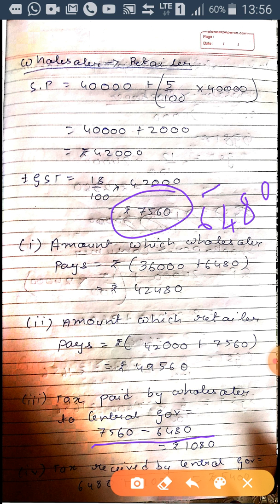You're understanding the point now? How much does the wholesaler pay? The wholesaler doesn't pay a lot of it. The biggest load of the tax is on the consumer. So the wholesaler, when he purchases it, pays the amount of tax, and then he recovers that amount from the person whom he sells it to. Whom does he sell it to? He sells it to the retailer. And how much does he get? He gets 7560. So how much is the wholesaler actually paying? He is paying 7560 minus 6480.